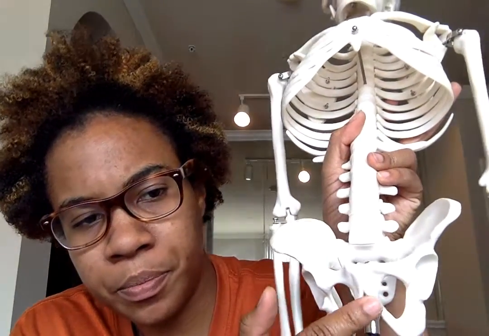Let's see what's next. Okay, the ischium. The ischium is going to be that bone there. Pubic symphysis. Is that there?